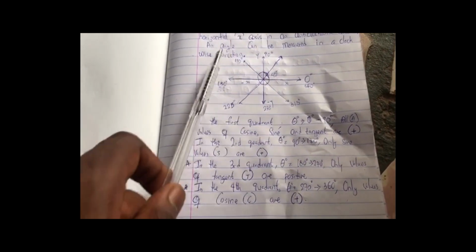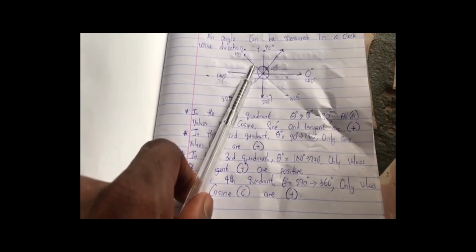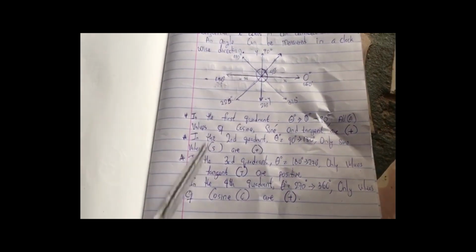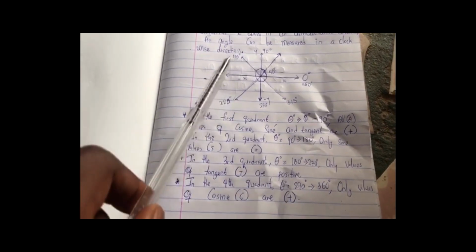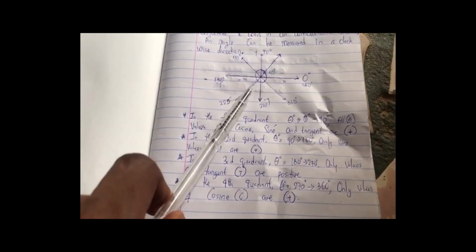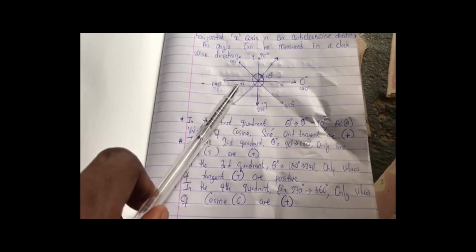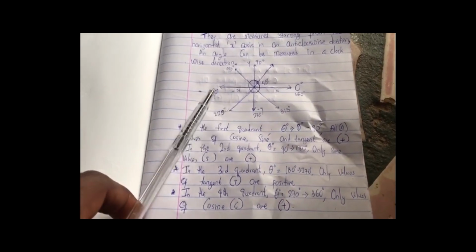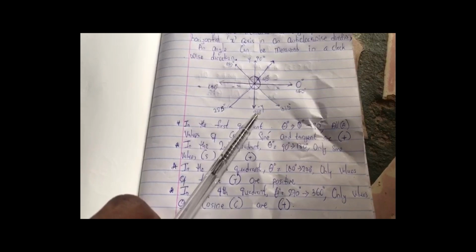In the second quadrant, angle going from 90 to 180. Remember, it's moving anticlockwise from 90 to 180 degree. Only sine is positive. Cosine and tangent are negative. Now in the third quadrant, that's from 180 to 270 degree, remember, it's moving anticlockwise. Only values of tan are positive. From 180 to 270, only values of tan are positive. You can see it there, moving in an anticlockwise direction.